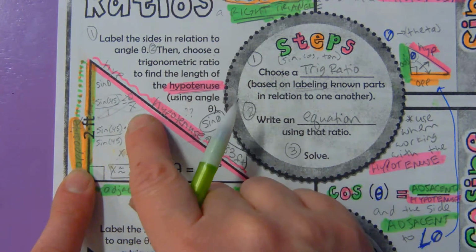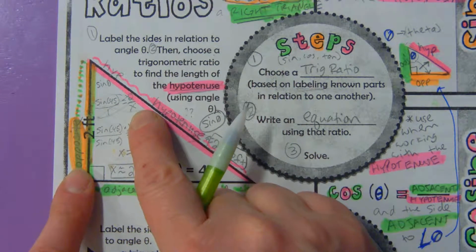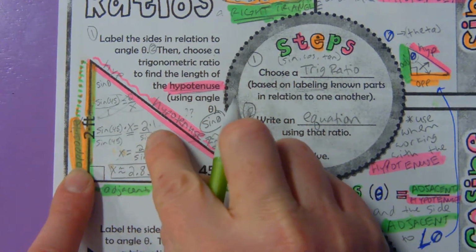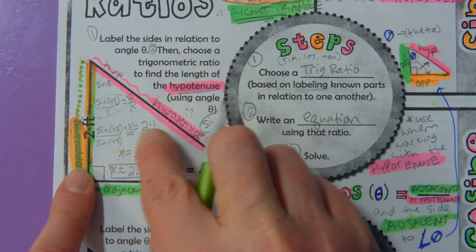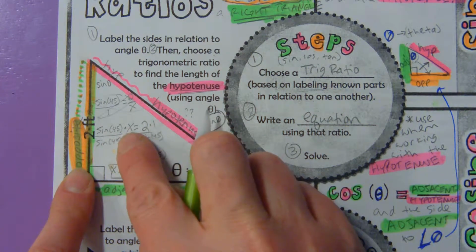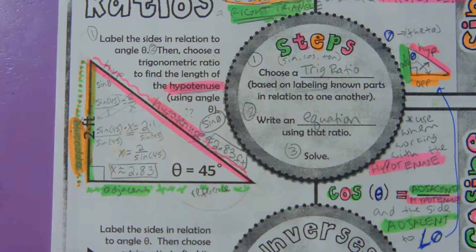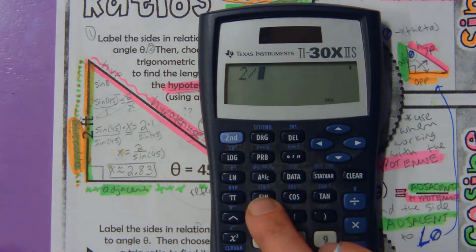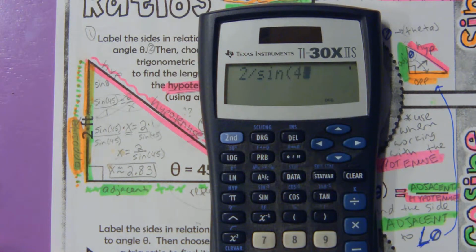I did my cross products now to solve for what x equals. I wrote out my cross products. This was 2 times 1, so I didn't have to do any work there. And then I divided by sine of 45 to get x by itself. And then on the calculator, one more time I did 2 divided by sine, and then 45, and equals.